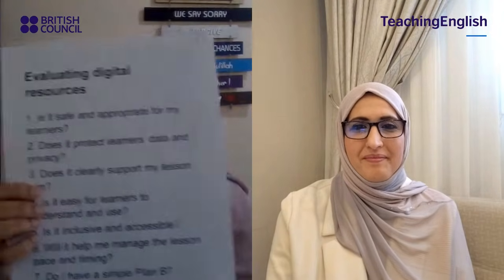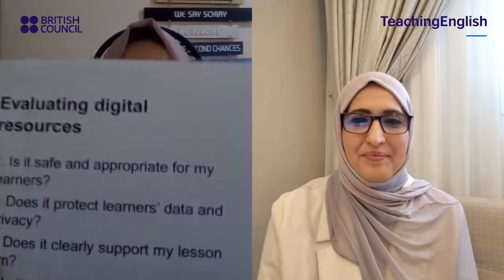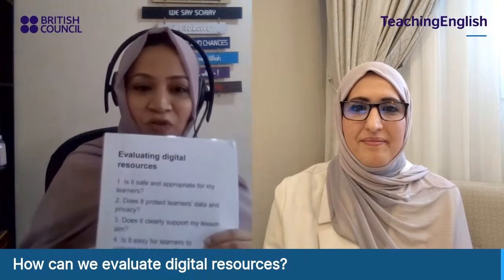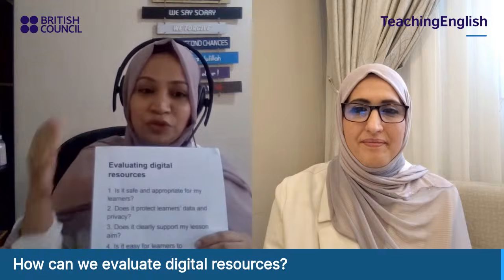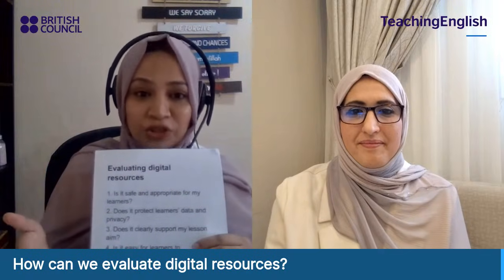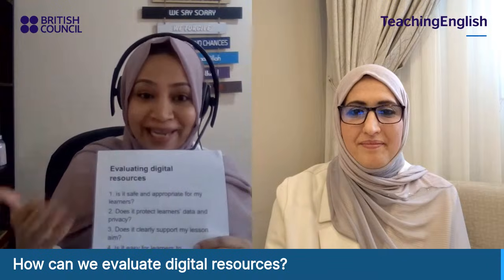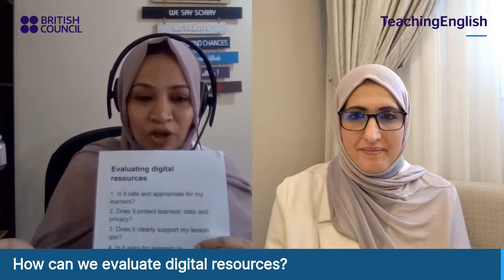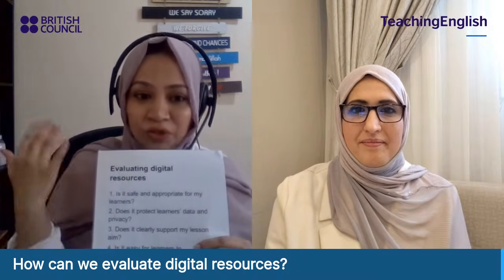So there's a little checklist that I usually use when I choose digital resources for student use in the classroom. And here's the checklist. Is that clear, Zainab? Yes, I can see it. All right, so you can see there are some questions on the checklist. The first two are the deal breakers for me. The first question says, is it safe and appropriate for my learners? So basically, if students have to use a digital tool, is it appropriate for their age? Which means no harmful ads. Are there any links to any harmful content? So you have to think about that.